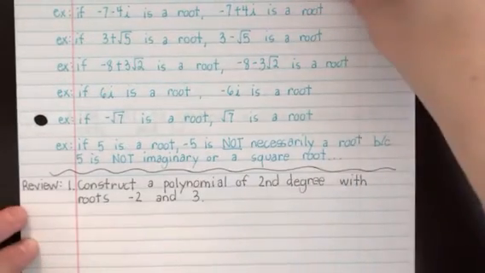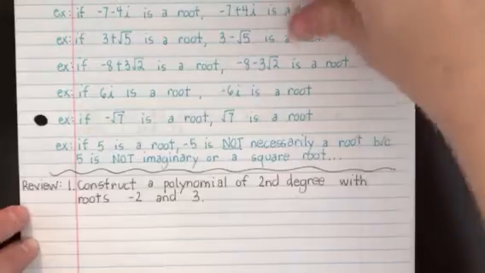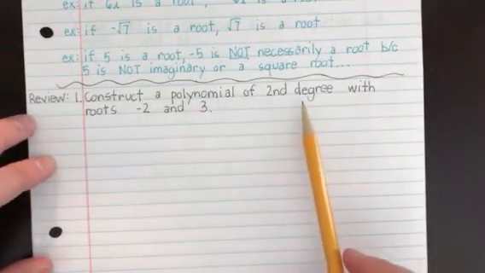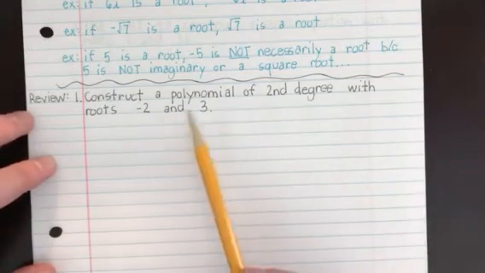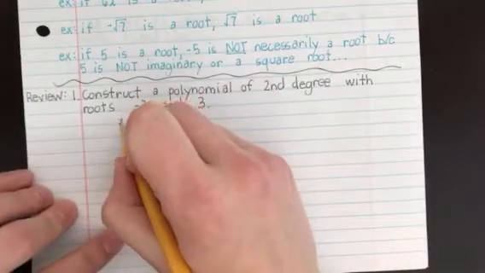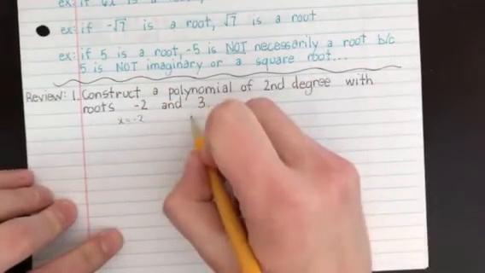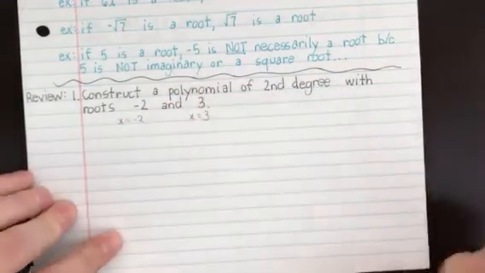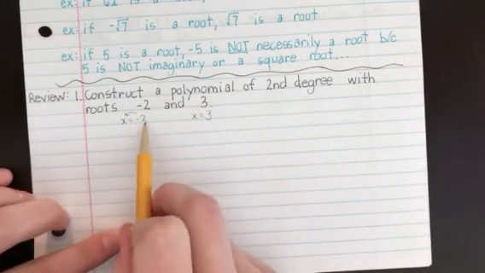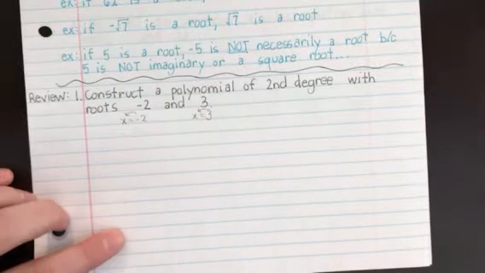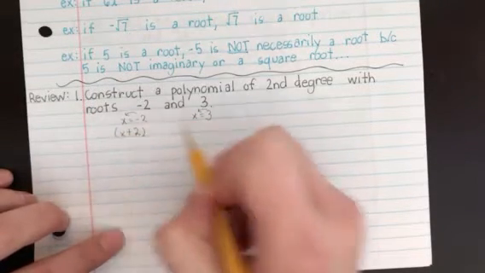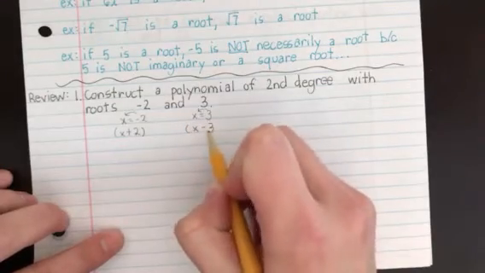To refresh our memory on some old stuff, I want you to practice constructing a polynomial of second degree with roots -2 and +3. Remember, if these are my roots, that means x equals -2 is an x-intercept and x equals 3 is an x-intercept. When I go backwards to make that a factor, I move the number on the side with the x, which changes the sign. So this would become x plus 2, and this would become x minus 3.